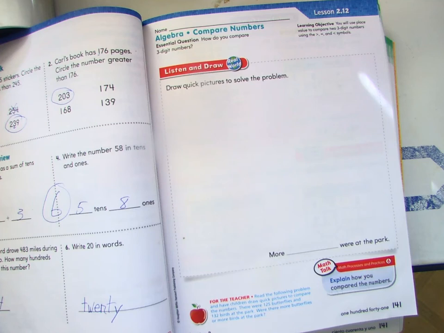Las centenas. The hundreds are the most important because wouldn't you rather have a dollar? A dollar is 100 pennies. A penny is only 1 cent, but a dollar is 100 cents. So the hundreds are more important than the tens, which are more important than the ones.